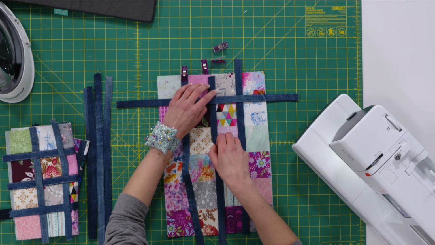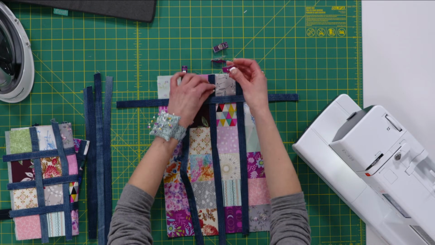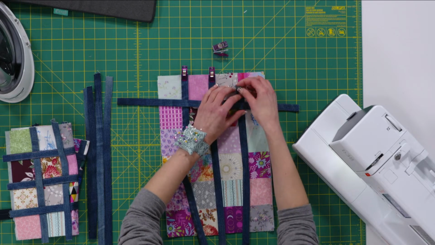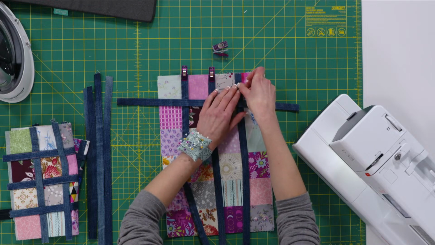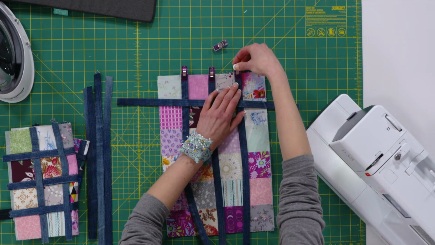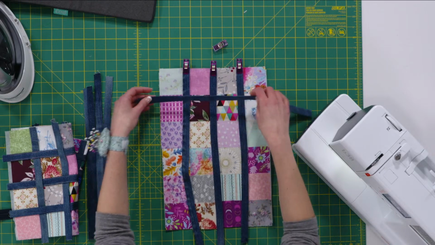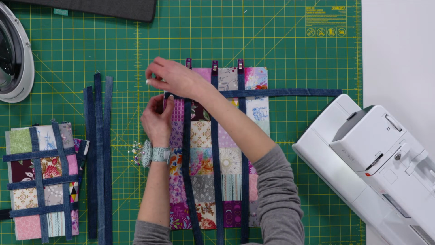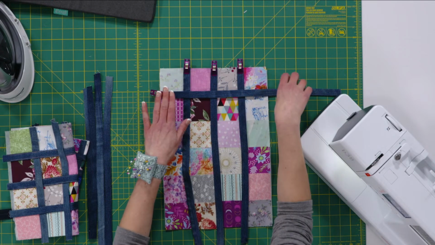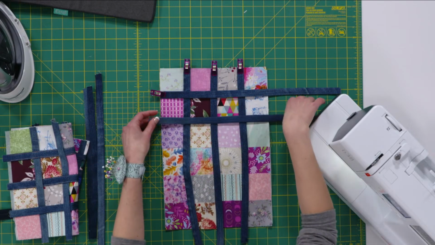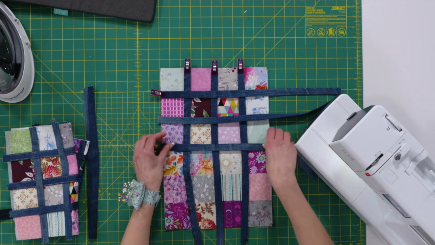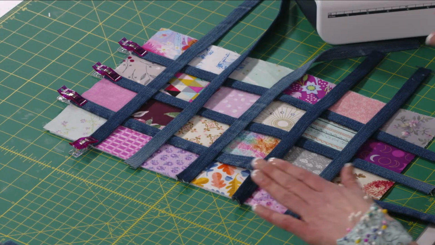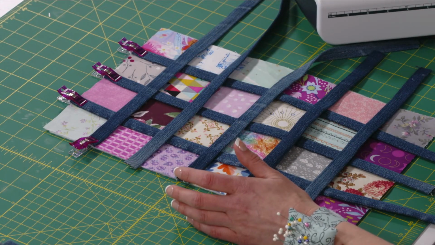So I'm starting, and I'm centering my binding strips over my seams, in both directions. And then we're going to start weaving this together as we glue these down.